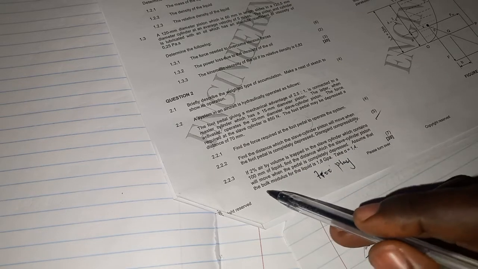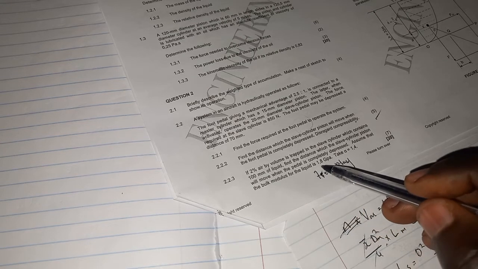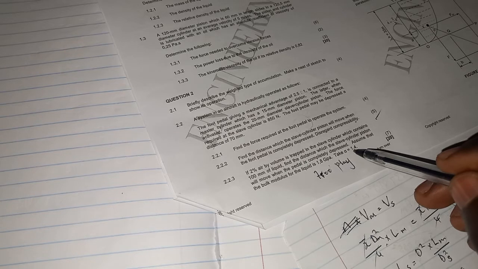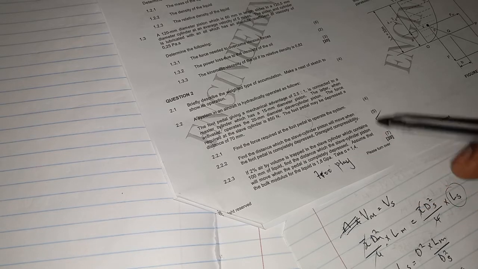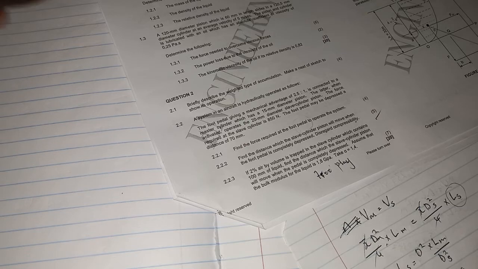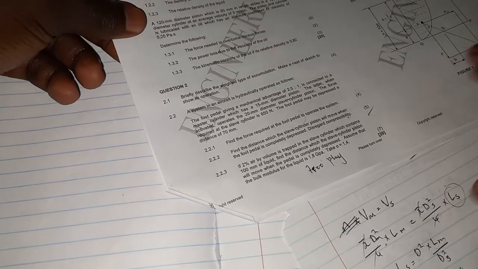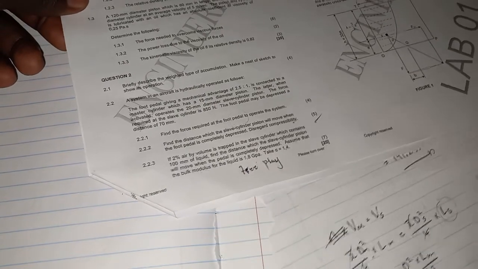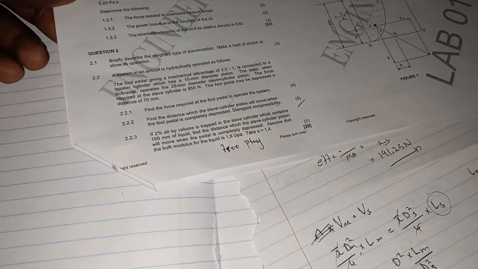Then assume that the bulk modulus of liquid is 1.8, and you take this alpha as 1.4, right?